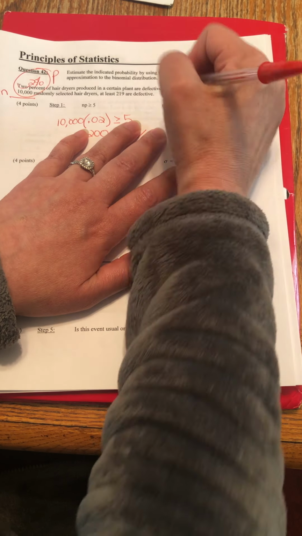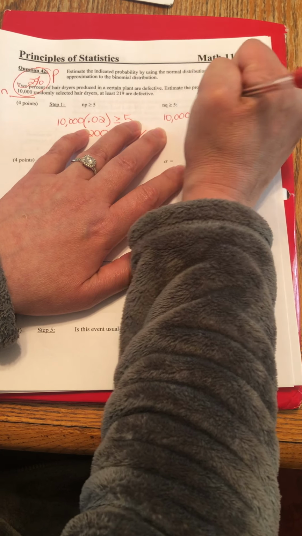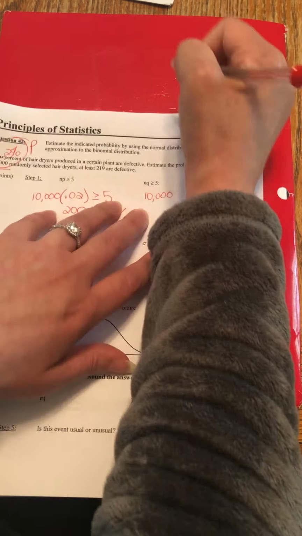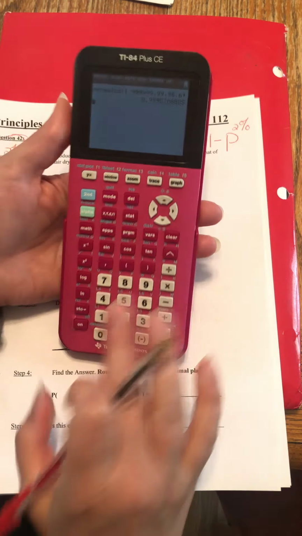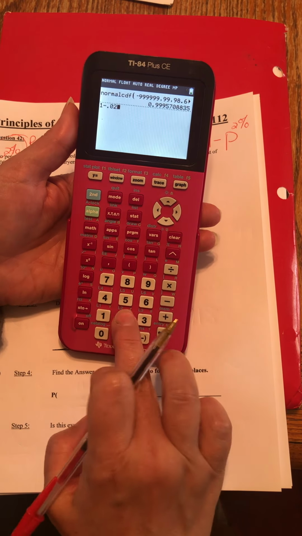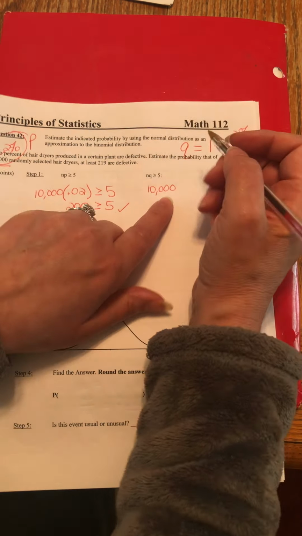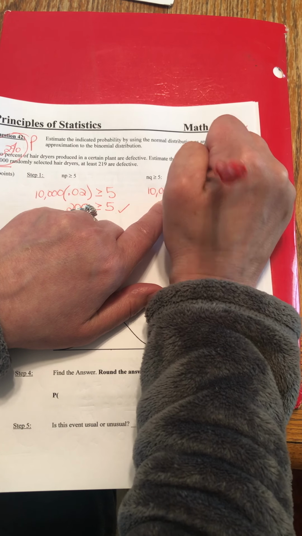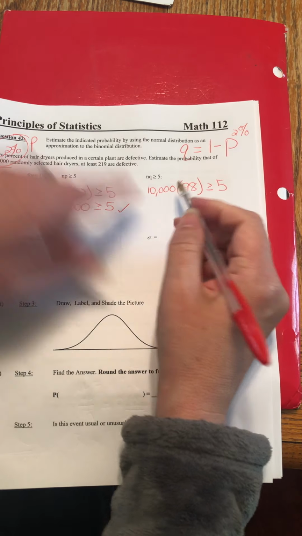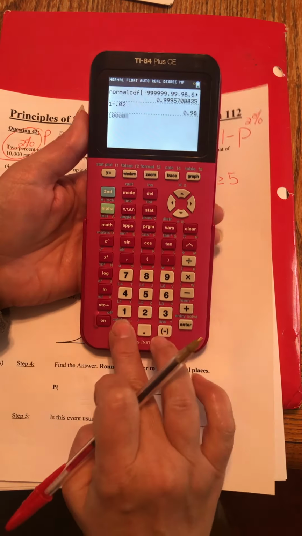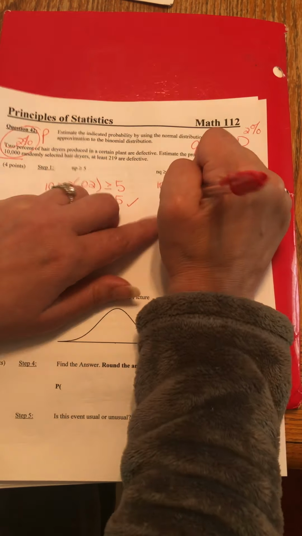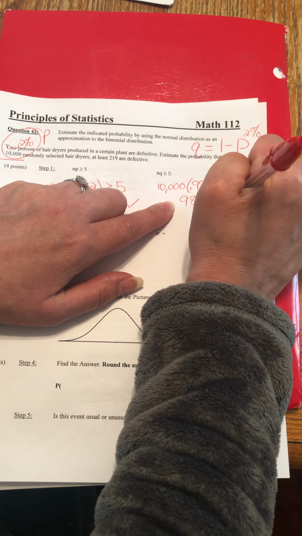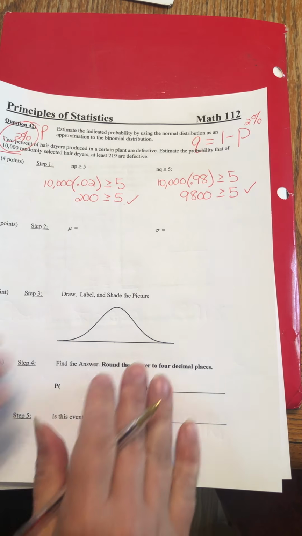And Q greater than or equal to 5. Now, how did we find Q? Let me write it up here. Q is equal to 1 minus P. P was 2%. So 1 minus 2% would be 1 minus 0.02, which is 0.98. So this is 10,000 times 0.98 greater than or equal to 5. And 10,000 times 0.98 is 9,800. Is 9,800 greater than or equal to 5? Yes, it is, so we can keep going.